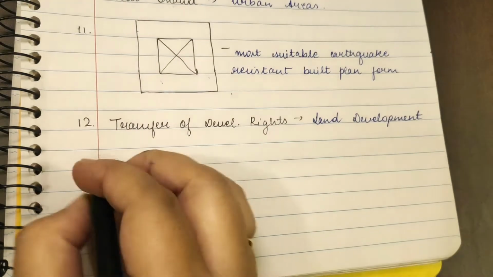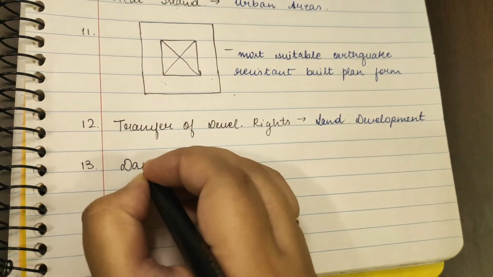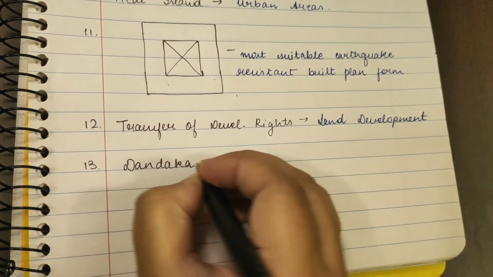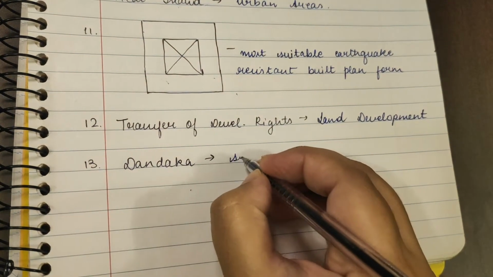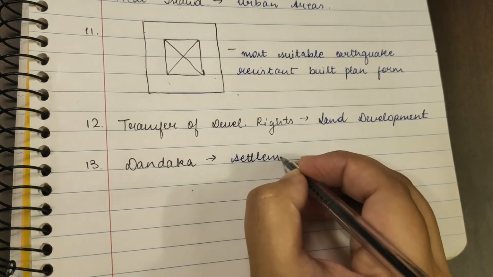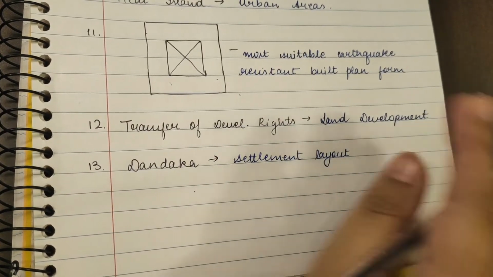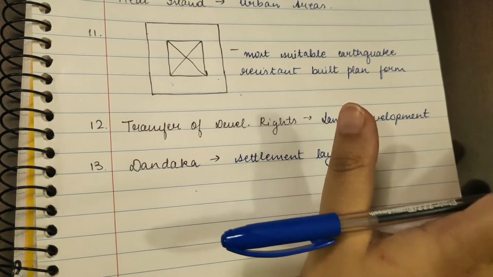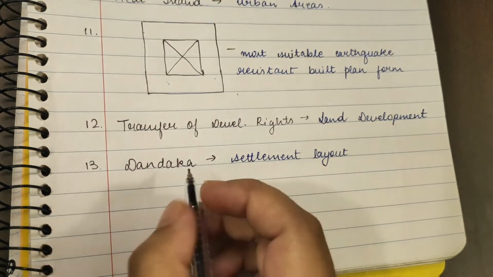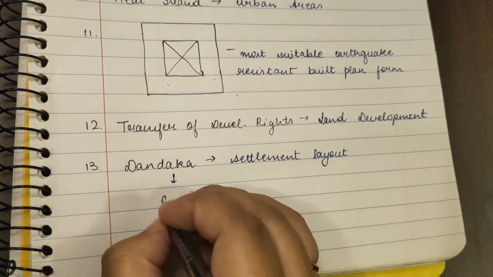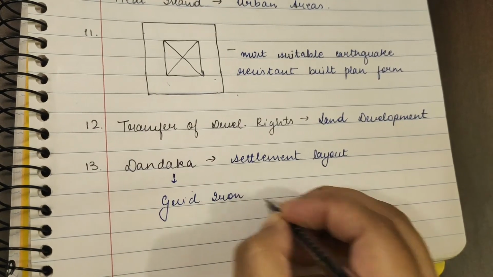Question number 13 is related to your ancient form of settlement, Dandaka. So Dandaka was a set form of settlement layout. It was a settlement layout, and we had like a bunch of settlement layouts in the ancient Indian works. So I will list them all in another video. So just to understand that Dandaka is basically a grid iron settlement, grid iron pattern of settlement.